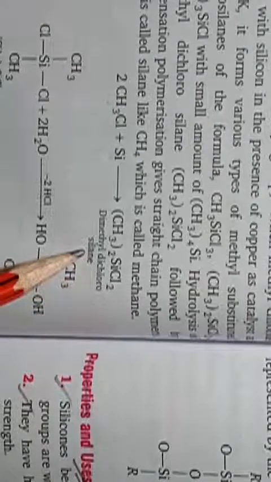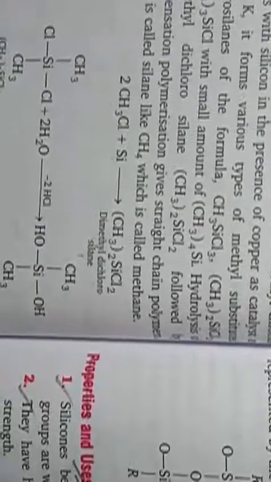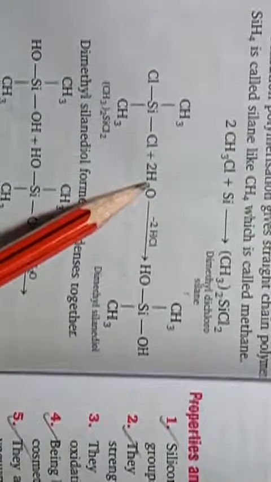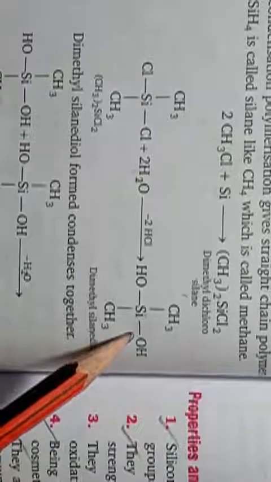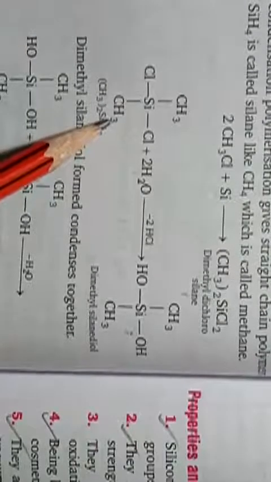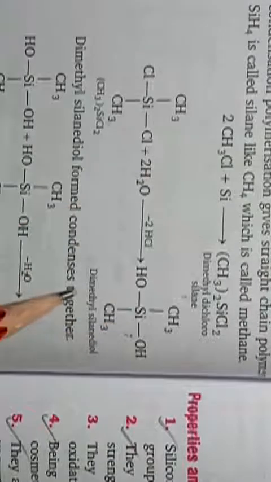So alkyl chloride and silicon form silane. Here dimethyl dichlorosilane is formed first. So that is the formation of silane. Then this silane is hydrolyzed, and when silanes are hydrolyzed, we change them into silanols. So this silanol is formed with the help of silane. What is the name of this silane? It is dimethyl dichlorosilane, and after hydrolysis it is converted into dimethyl silane diol, due to the presence of 2 hydroxy and 2 methyl groups.